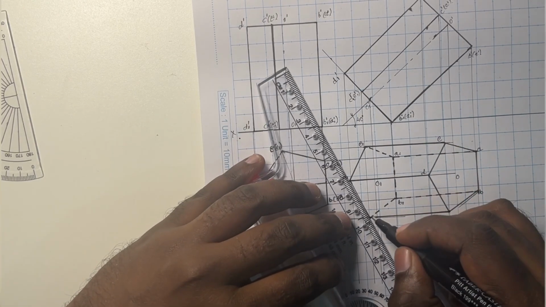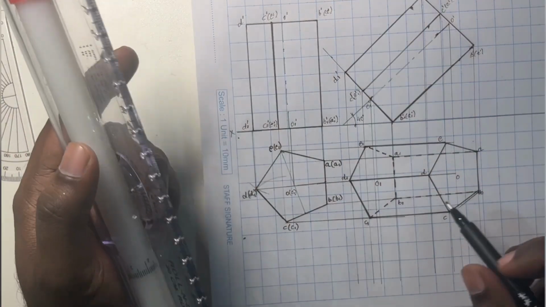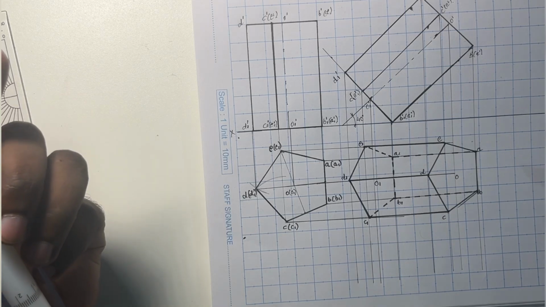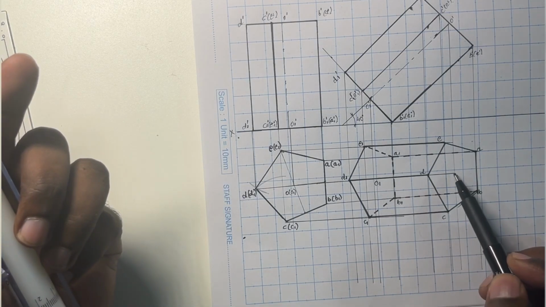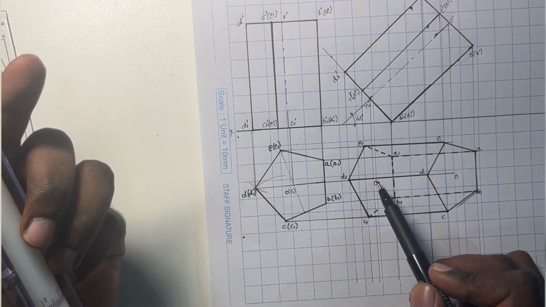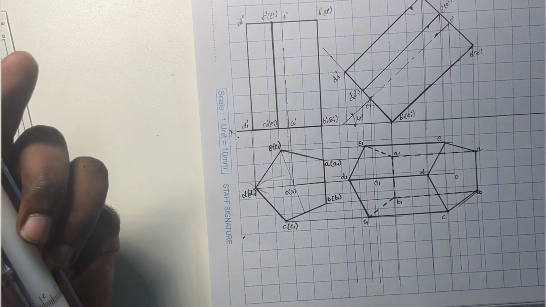So this completes the top view of the pentagonal prism when it is having its axis inclined at an angle of 40 degrees to the HP, that is the horizontal plane. And you can just see that O1 to O is also there, but it will be overlapped by the outermost edge D1 and D, so the axis will not be shown separately here, but O1 to O will be the length of the axis.